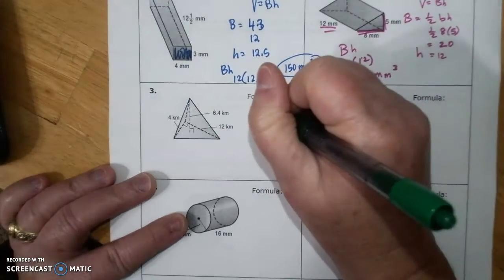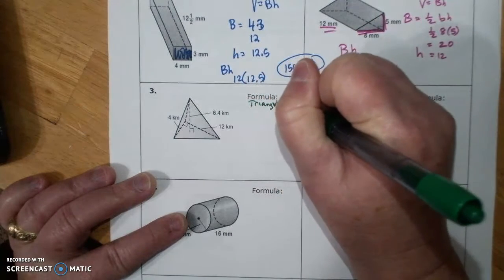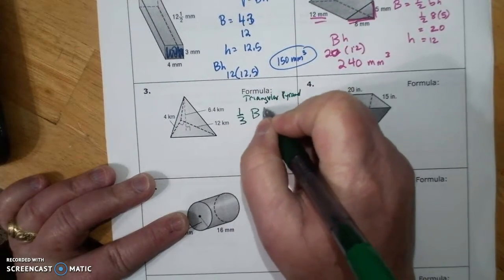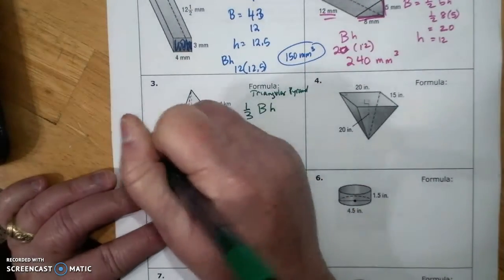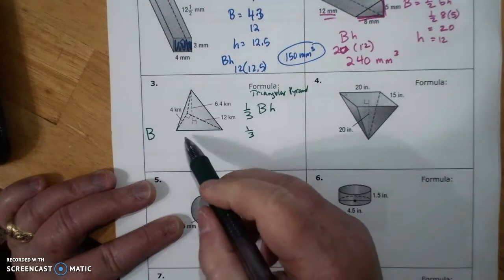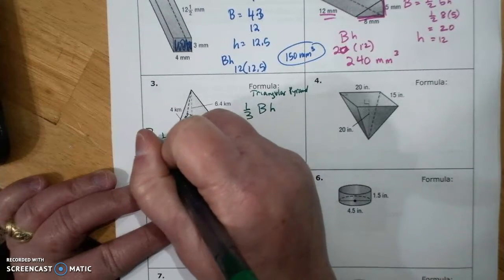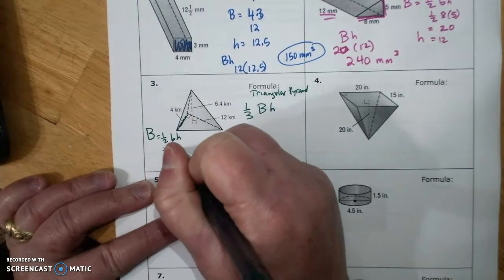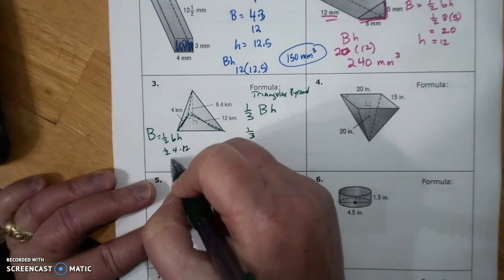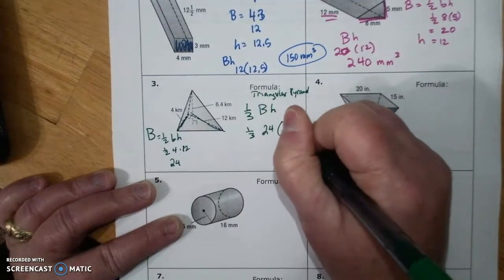This is a triangular pyramid. Therefore, it's 1/3 big BH. I'm going to write 1/3. My big B is, here's my 4, 1/2 little b little h, 1/2 times 4 times 12, which is 24, and my H is 6.4.